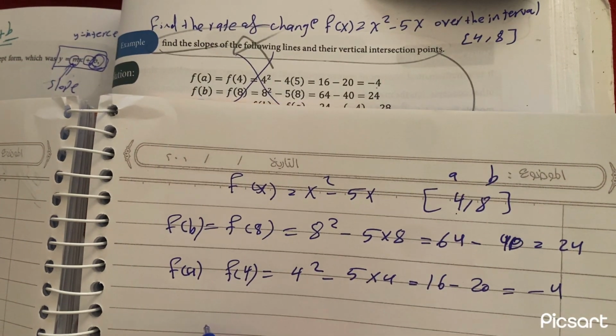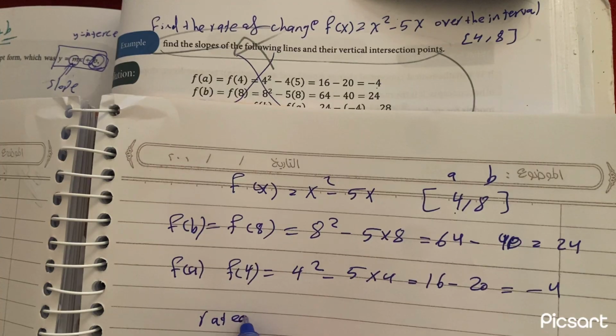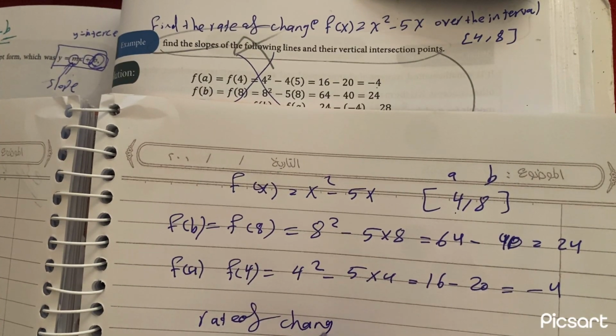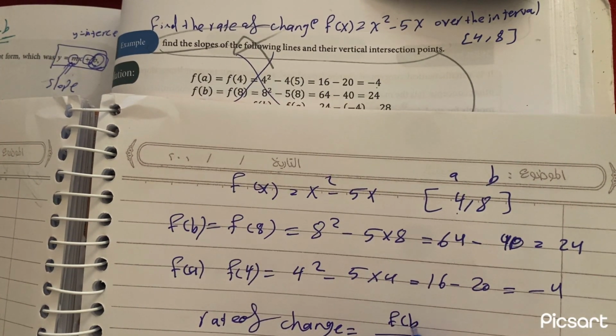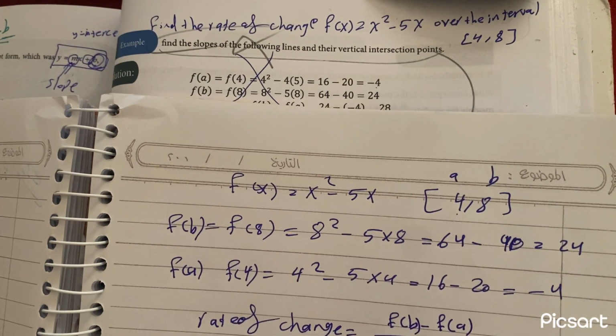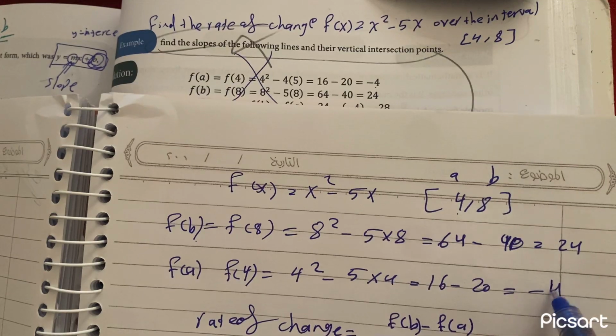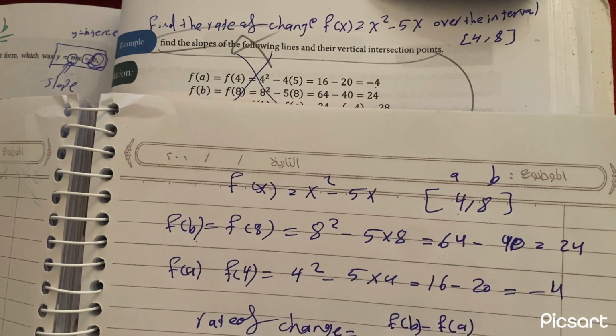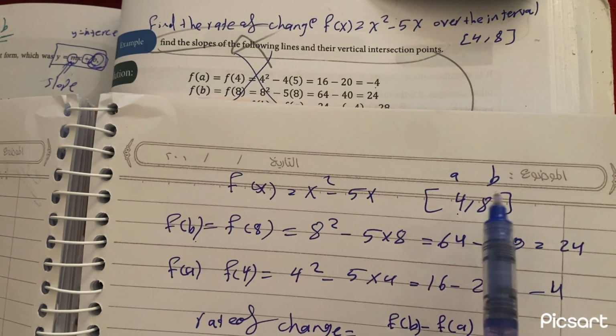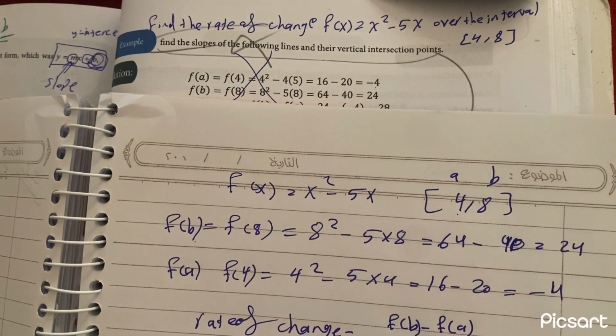Now we replace in the rule of rate of change, f of b minus f of a over b minus a. F of b is 24 minus f of a, which is negative 4. So it's plus 4, students. And then over 8 minus 4, because we have b minus a. Now 24 and 4 have the same sign, so we add, and it equals 28 over 4. So 28 over 4 is 7.